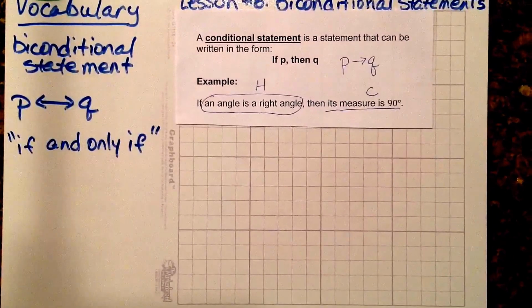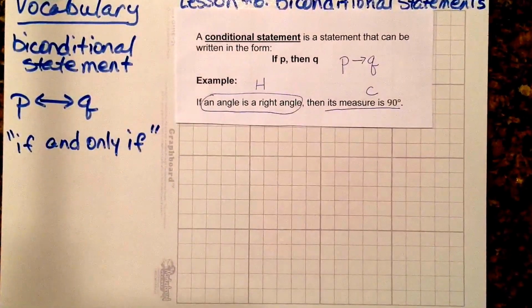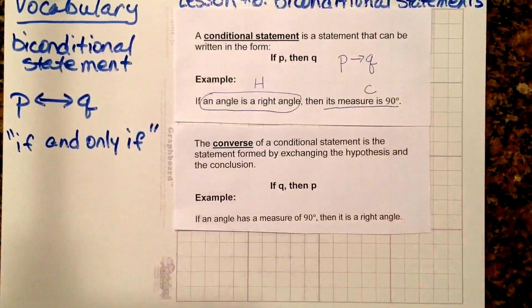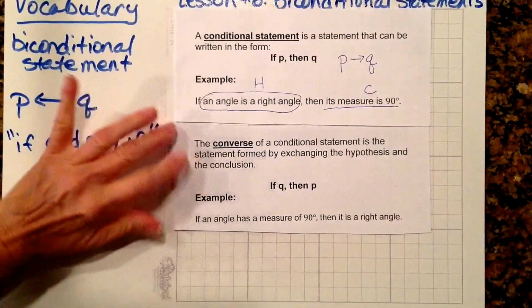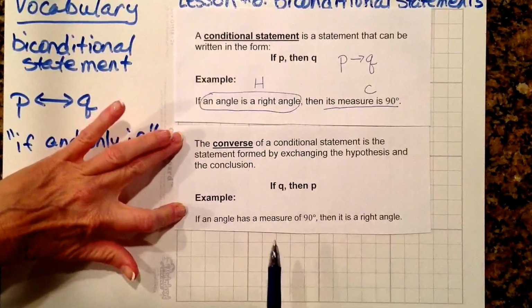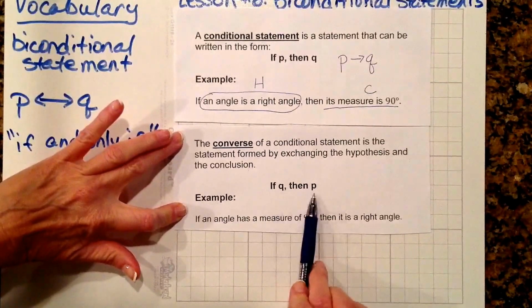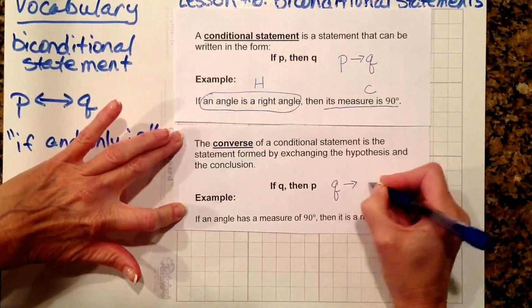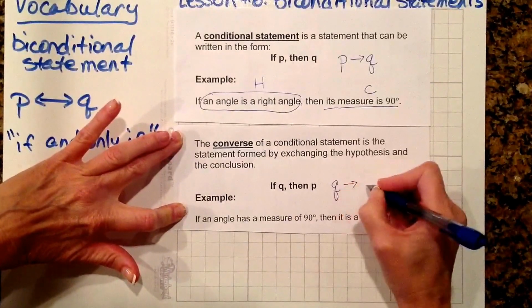Now, let's look at a converse statement. This is a review also. The converse of a conditional statement is formed by exchanging the hypothesis and the conclusion. So it's going to be "if Q, then P." So it's going to read "if P, then Q," or "if Q, then P."